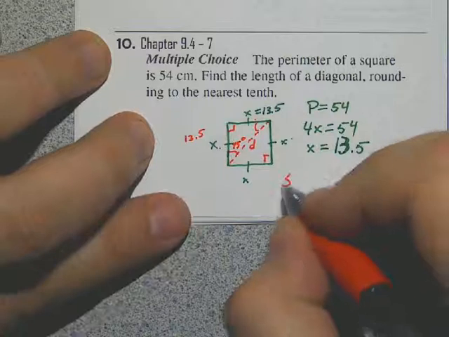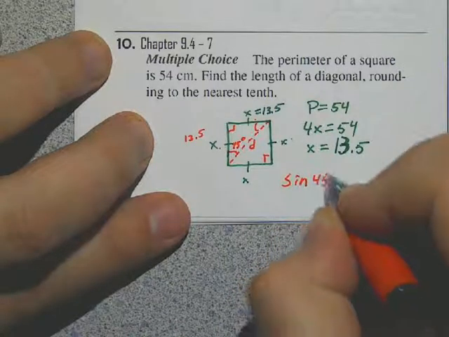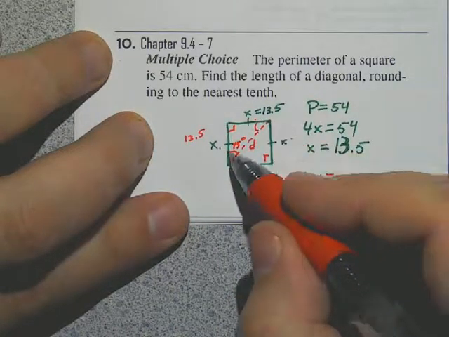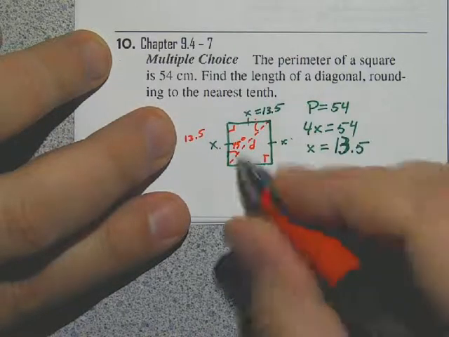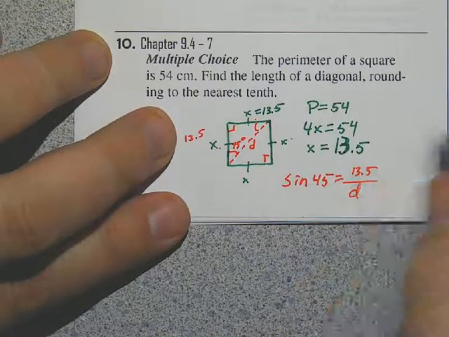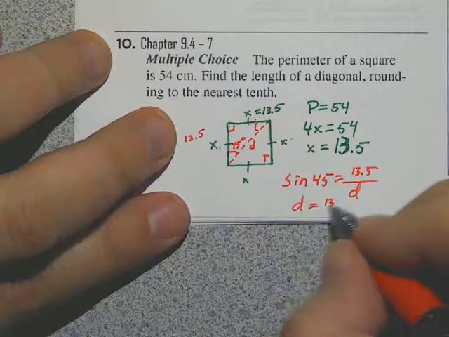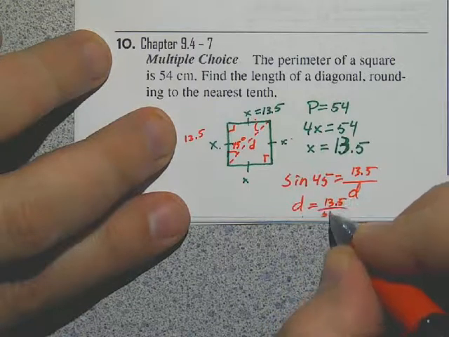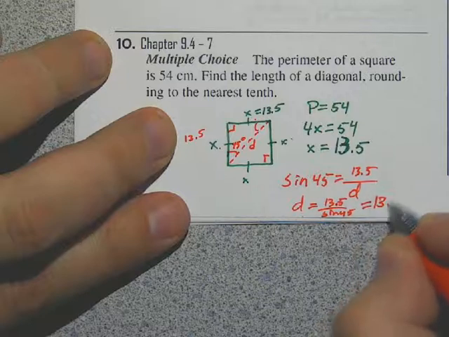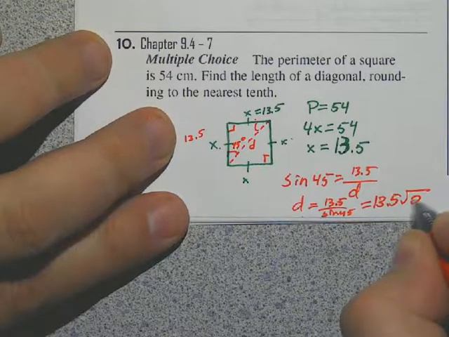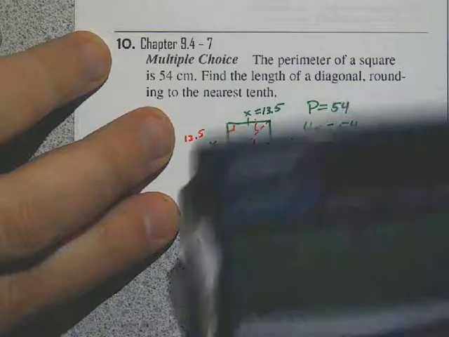and say that, look, the sine of 45 equals the opposite from this angle, which is 13.5, over the hypotenuse, which is this d we don't know. And you can solve this and get d equals 13.5 divided by sine 45. But either way, however you do it, you're going to get 13.5 root 2. And it says round that to the nearest tenth.